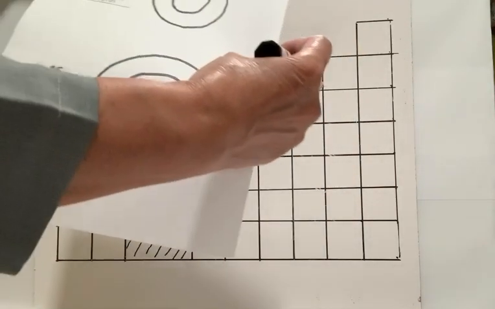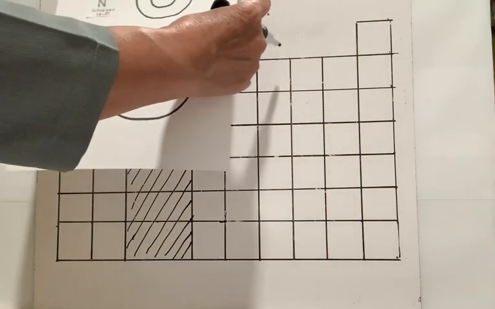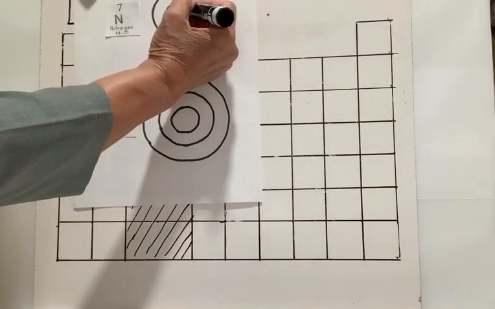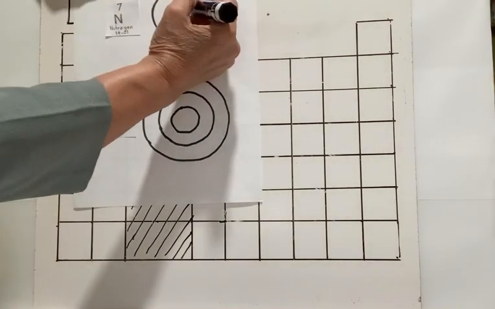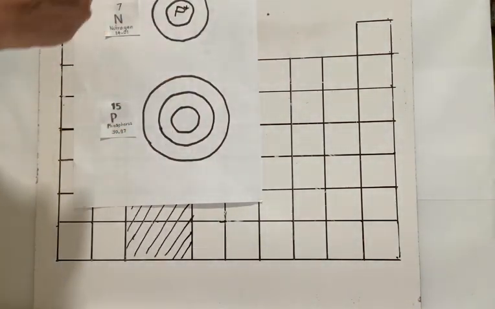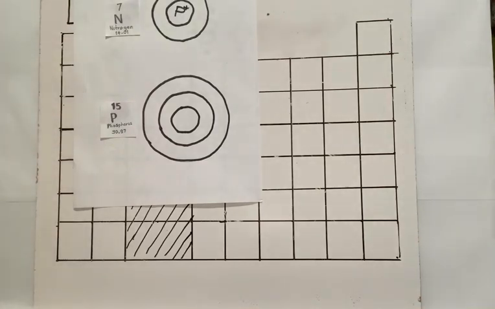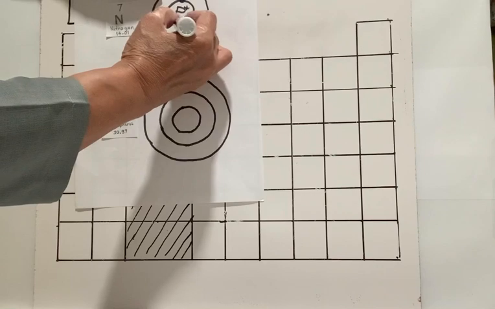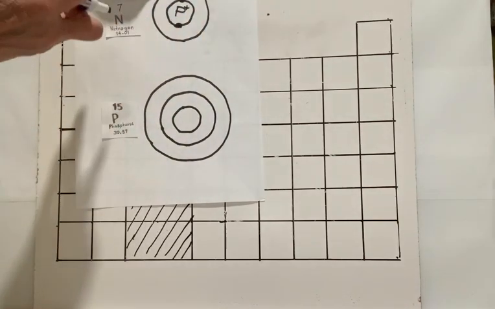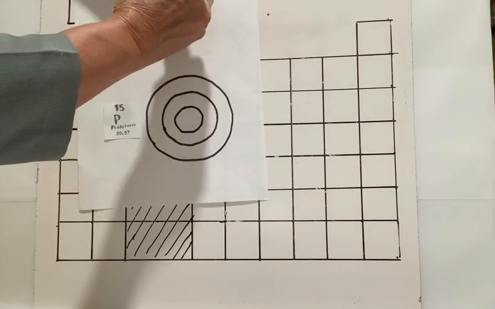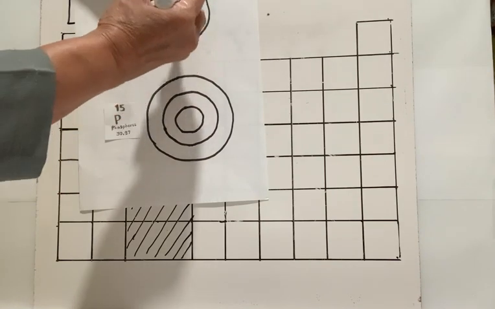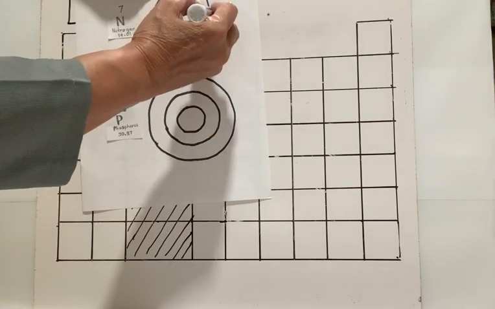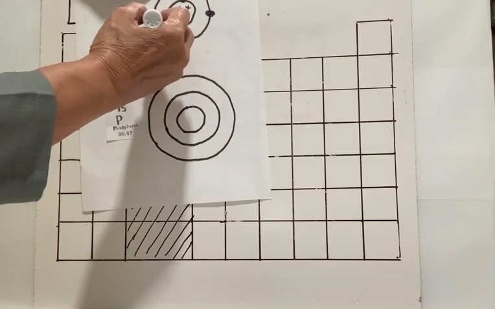So, again, we have the protons on the nucleus. And then we'll have the 7 electrons again: the first 2 on the first energy level, and the remaining 5 go to the second energy level. So 1, 2, 3, 4, 5.